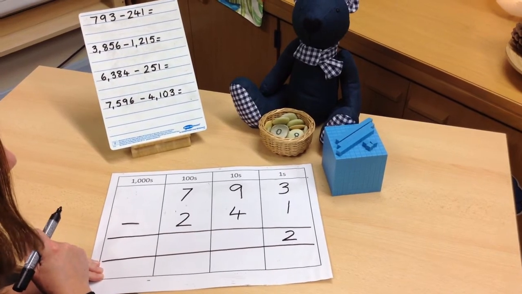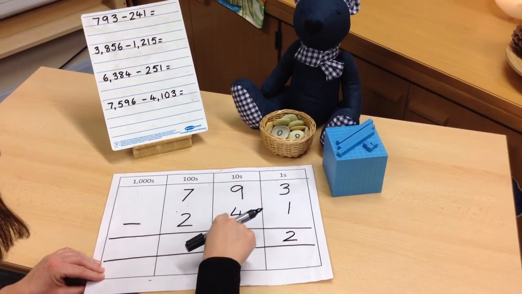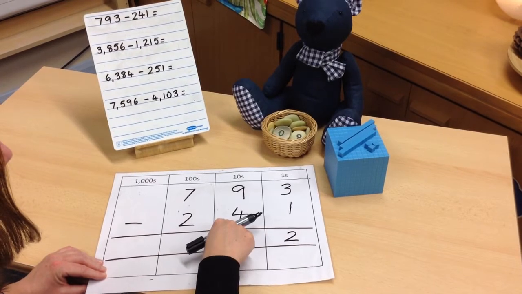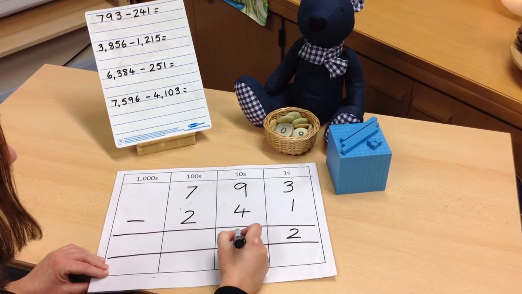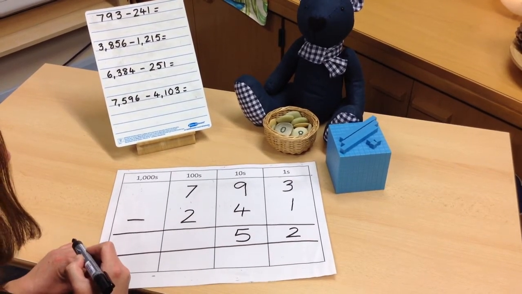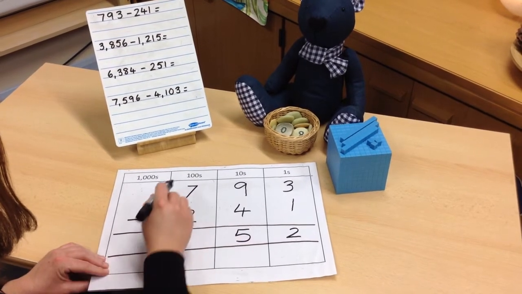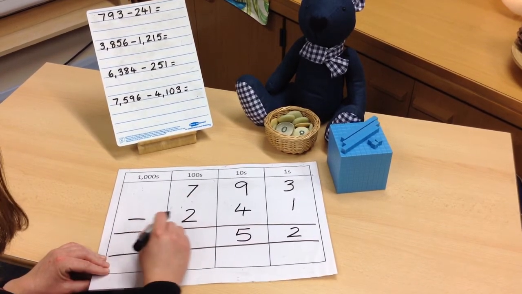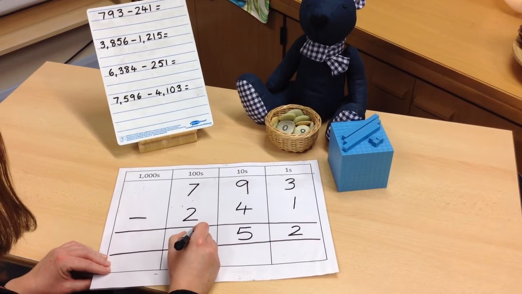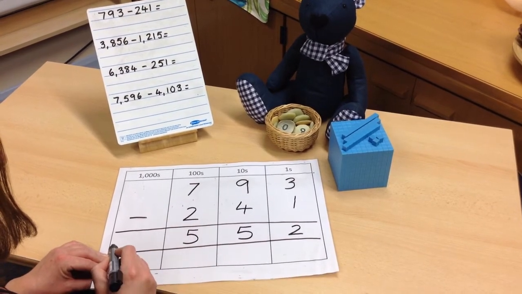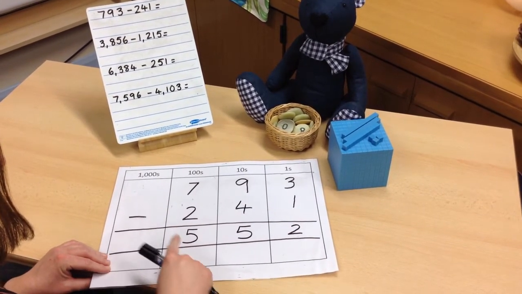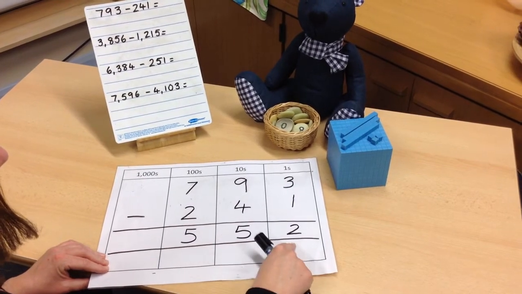Moving on to our tens. 9 tens subtract 4 tens. That's 5 tens. And finally our hundreds. 700 subtract 200, that's 500. So our difference is 552.